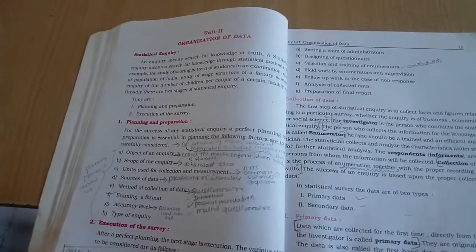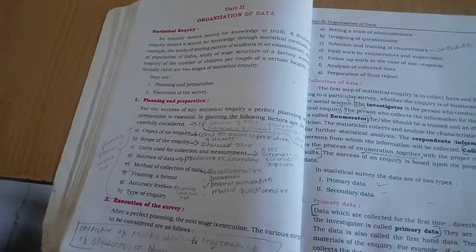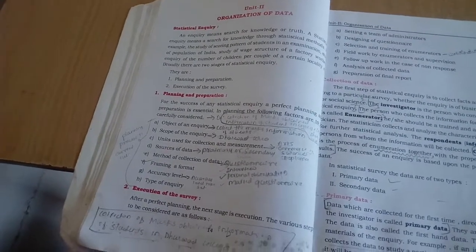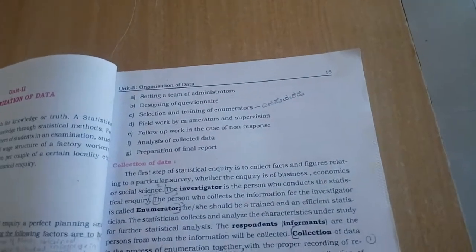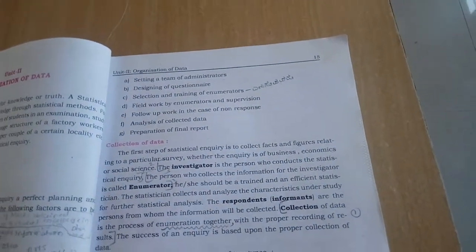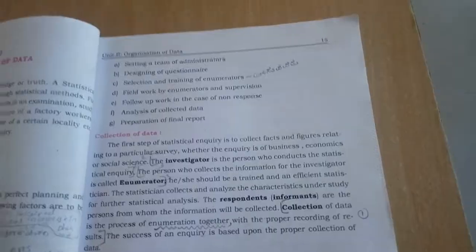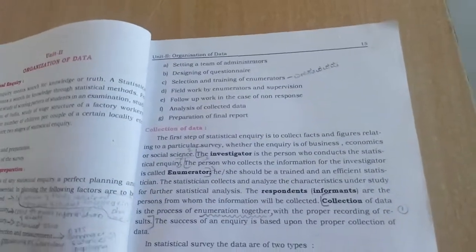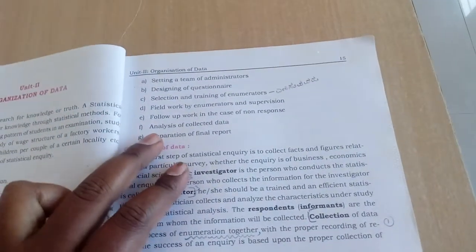In case any colleges are ignoring or avoiding giving the information, then follow up work is very essential to get the same information from the colleges. Visit once again so that we can get the information.